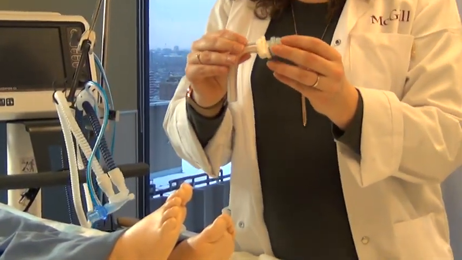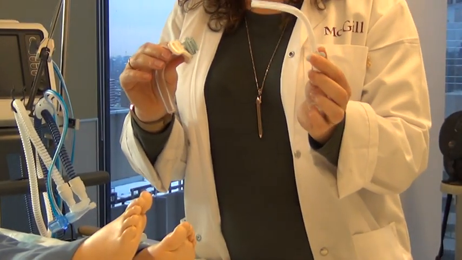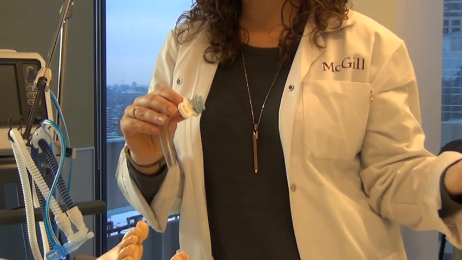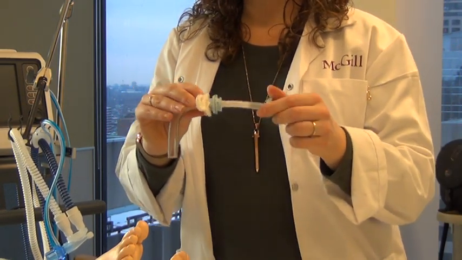You can also find a tracheostomy that has a disposable inner cannula. So this is a cannula that every time you clean the tracheostomy, you can dispose of and insert a brand new one.